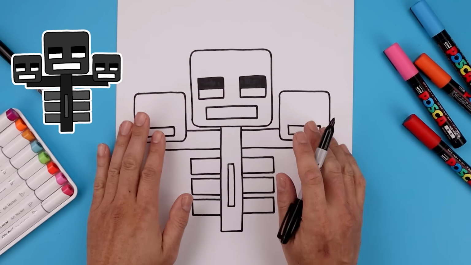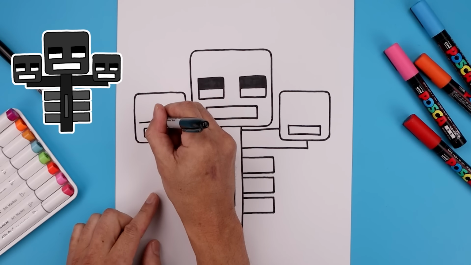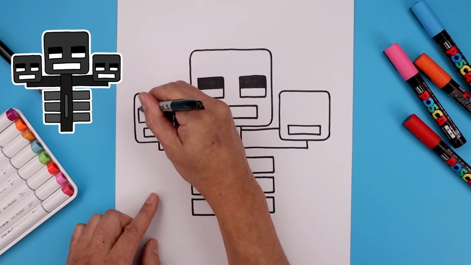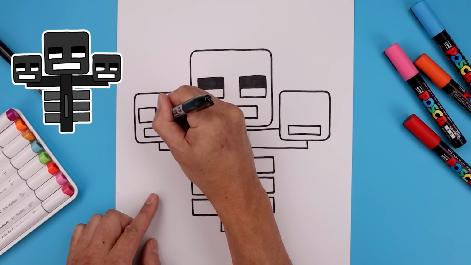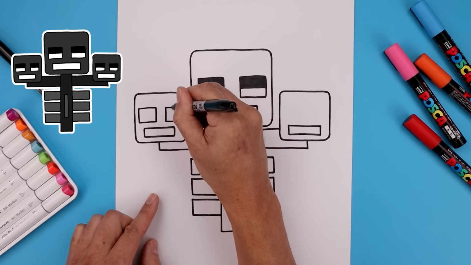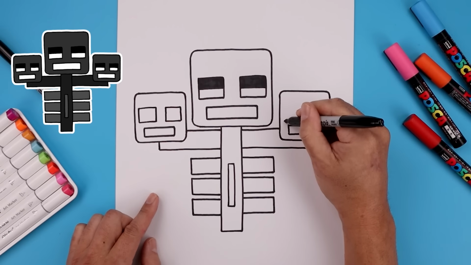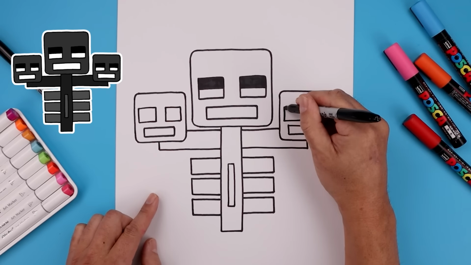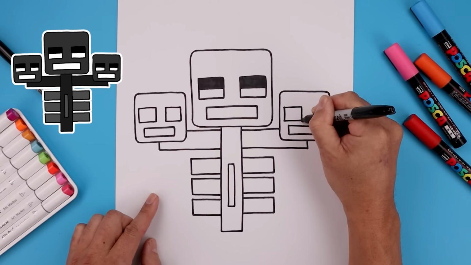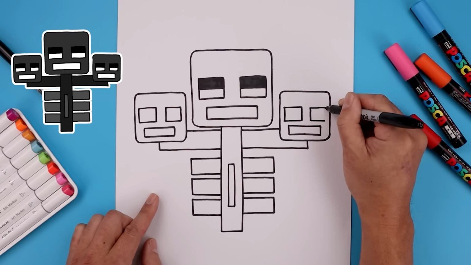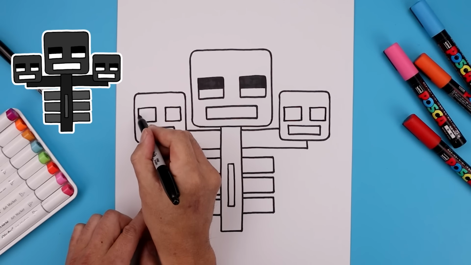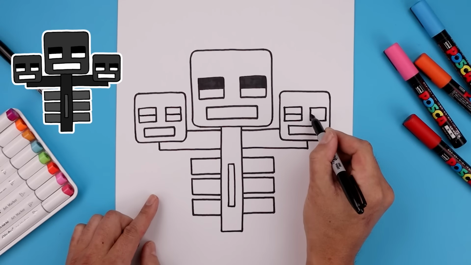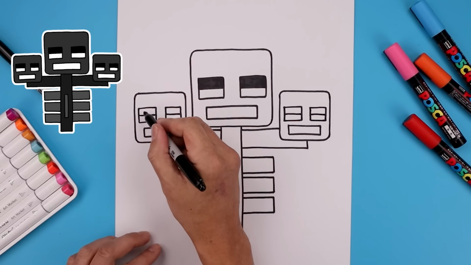Now we're going to do the same thing across the side heads. Start with the bottom, coming in. Then again, just adding those squares on either side. And we'll split the eyes in half. And we'll fill the top halves in black.